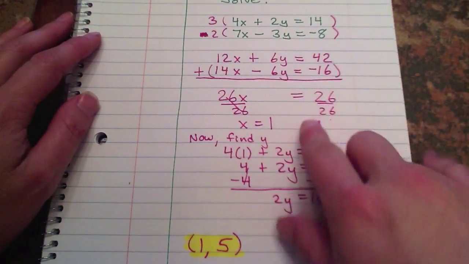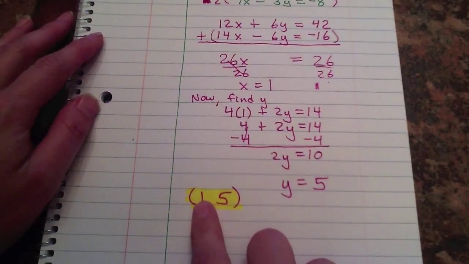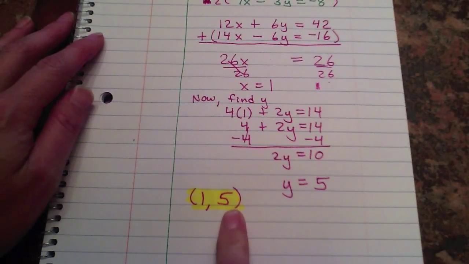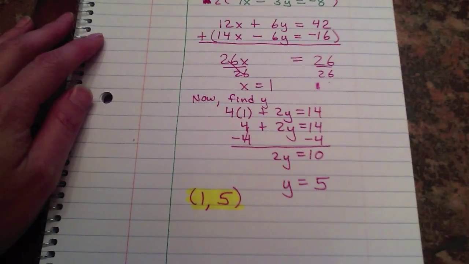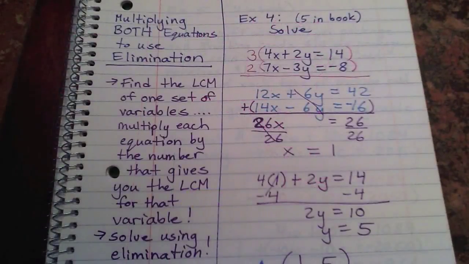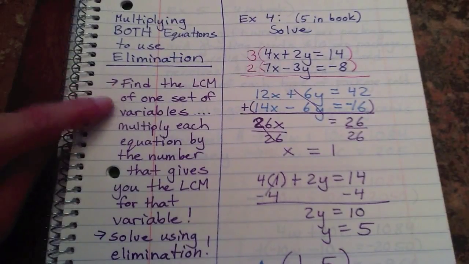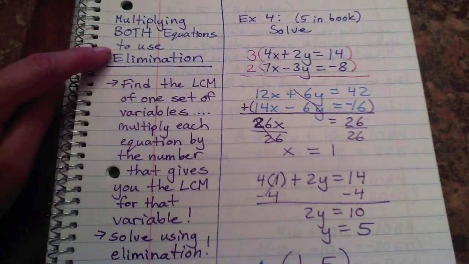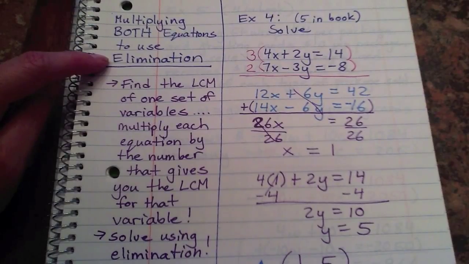You would end up finding that these cross at the point (1, 5) on a graph. So that's the way that graphing would look as your answer. Copy this into the left side of your notes. It's talking about what we just talked about. You're multiplying both equations to use elimination.